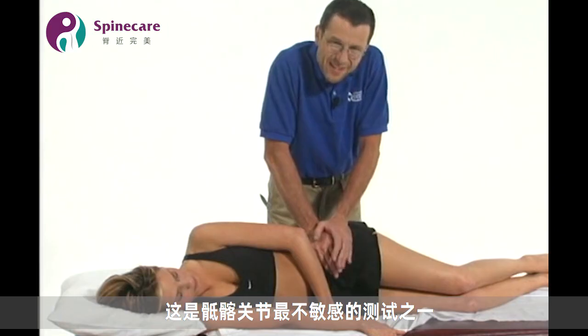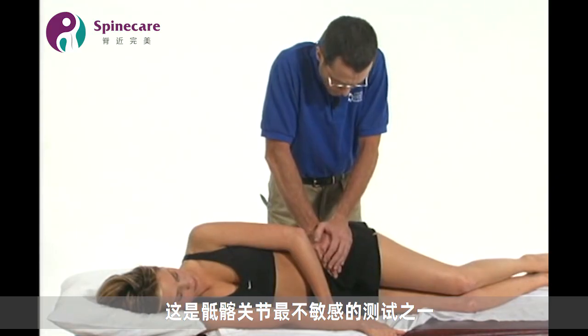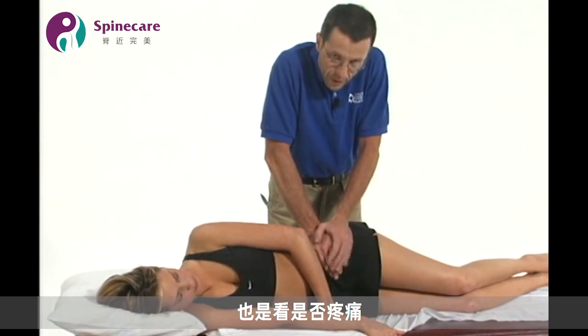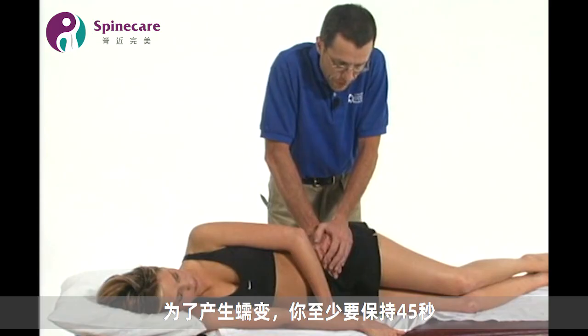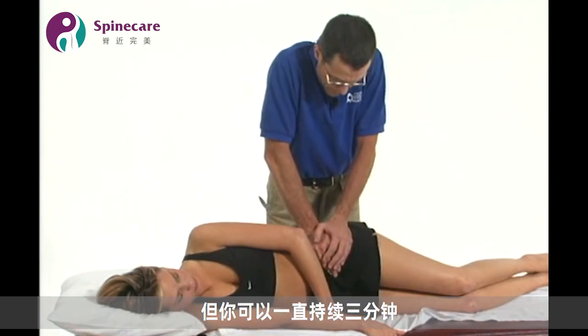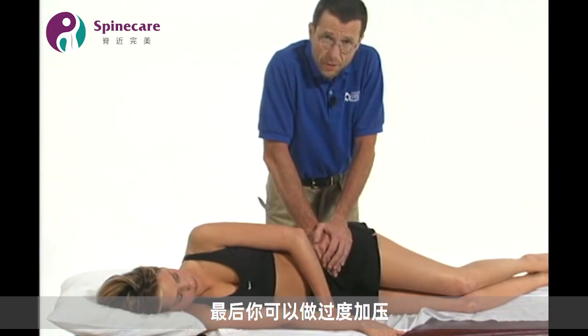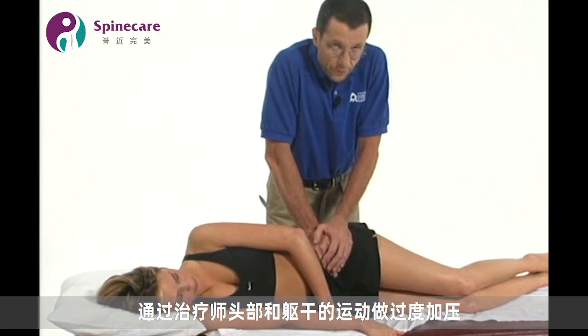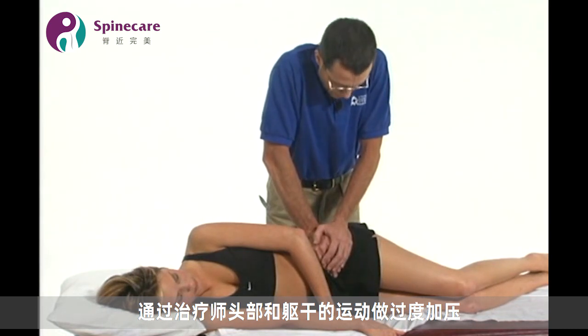This is one of the least sensitive tests for sacroiliac joint pathology, but we're looking also at pain. For creep deformation, you hold this for at least 45 seconds, but you may hold it up to 3 minutes. At the end, you may do an overpressure by movement of the head and trunk and a little overpressure.